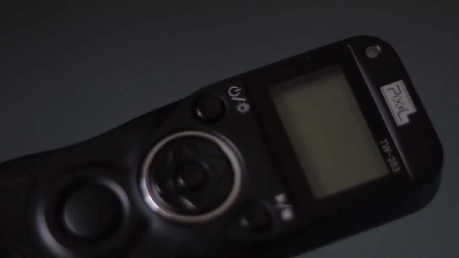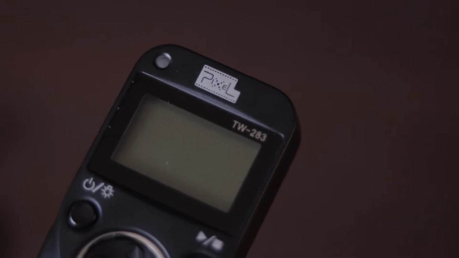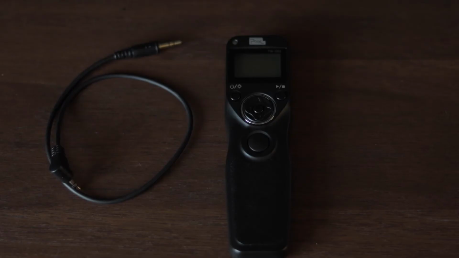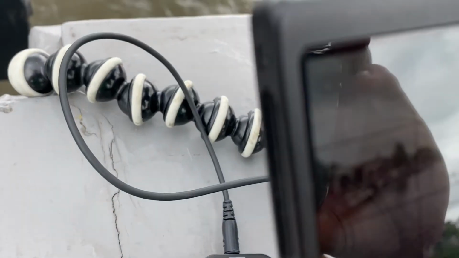This is a device that helps you take pictures every so many seconds in intervals, and I myself use the Pixel TW283. It is not very expensive and very easy to use. I plug it in, I put in my interval, and I press record. You obviously need a stopwatch nearby. You can just use your phone for this to make sure you're recording long enough.